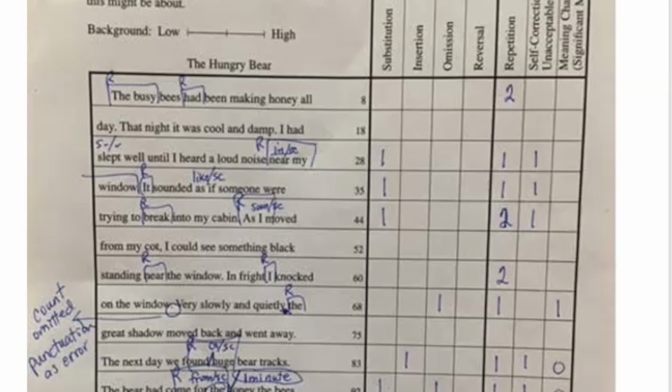On the next row, again, another repetition twice. She repeated on break, and she actually substituted. She started to say as soon. That's what kind of jumped to her mind. She's kind of reading and thinking about what the story is, I guess, and says as soon, and then realized that wasn't it. She self-corrected, so as, and then said as I. So she both repeated and self-corrected and substituted all in the same thing.